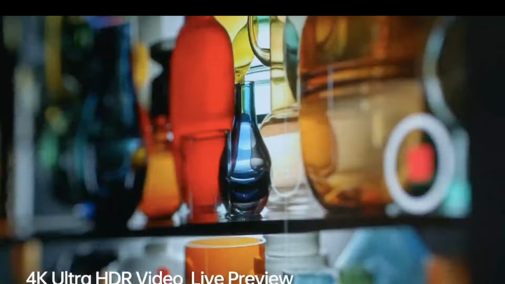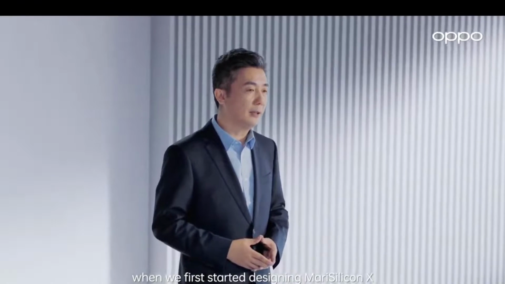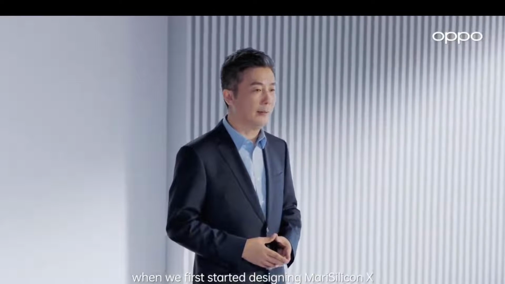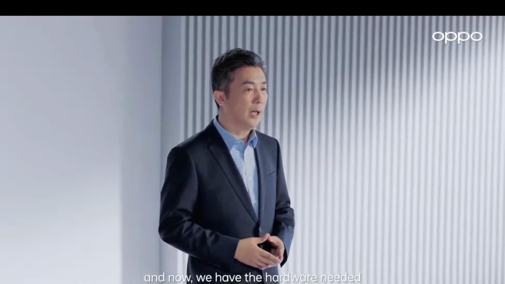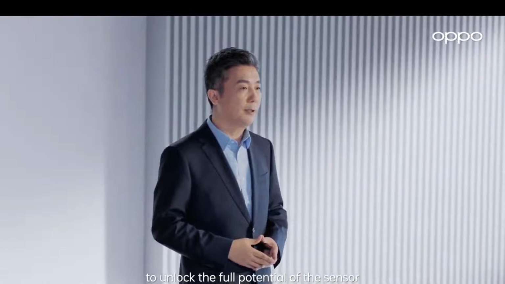Remember the RGBW sensor announced earlier? We took the sensor pattern into consideration when we first started designing MySilicon X, and now we have the hardware needed to unlock the full potential of the new sensor.